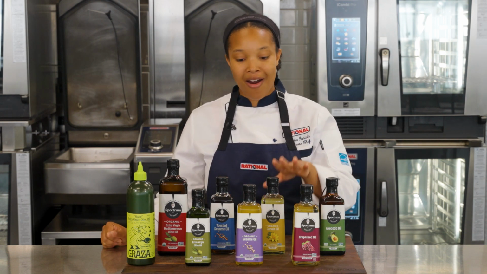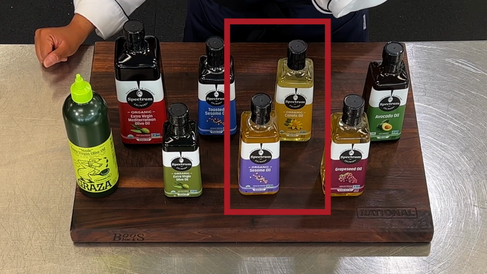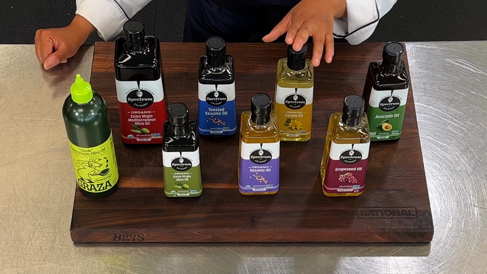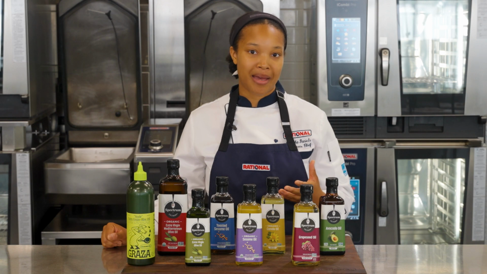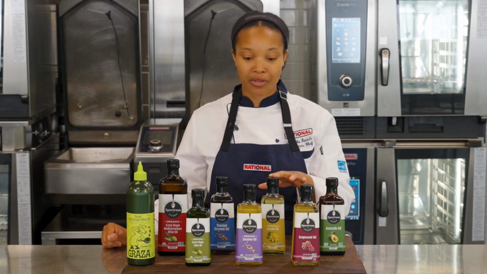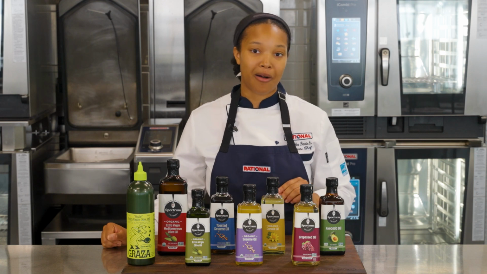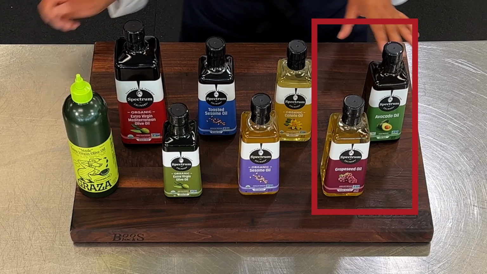Here we have our medium heat cooking oils. So these ones are going to be in the range of below 400 to 250 degrees. And these are going to be perfect for things like baking, things like sauteing, medium heat cooking methods. These are typically going to be neutral oils, and they're really good for those items, and even deep frying as well.